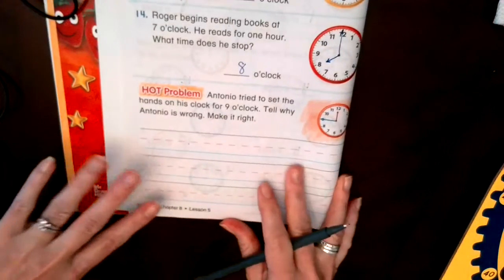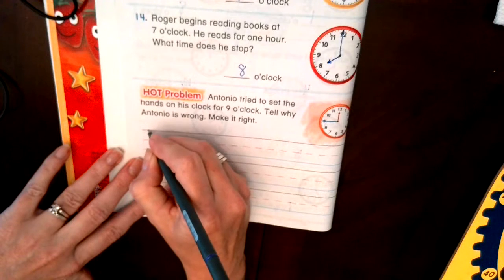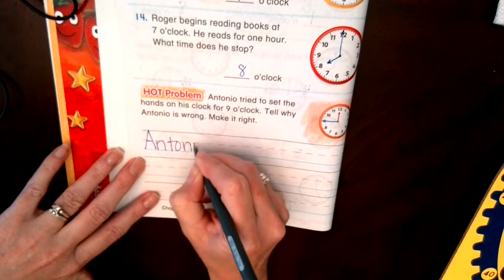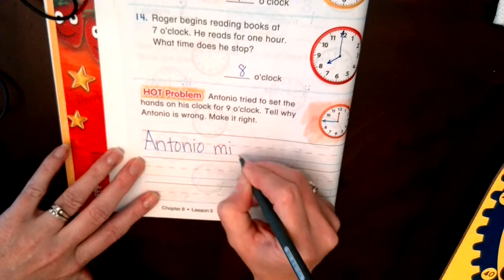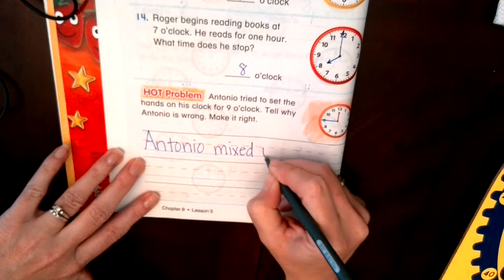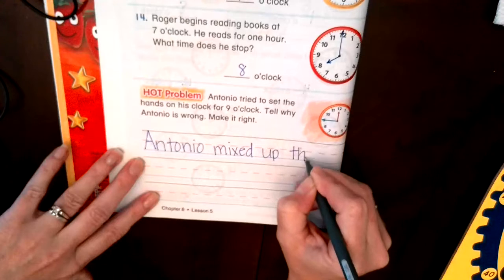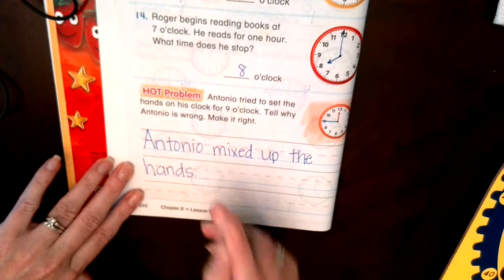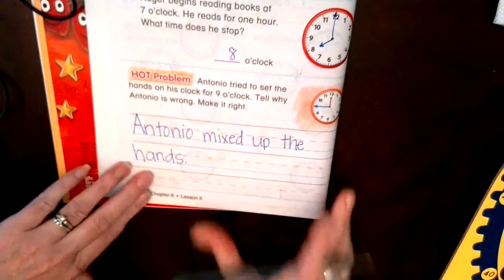So we can write that by saying Antonio mixed up the hands. And remember, if I ever go too fast, you just pause your video and get caught up.